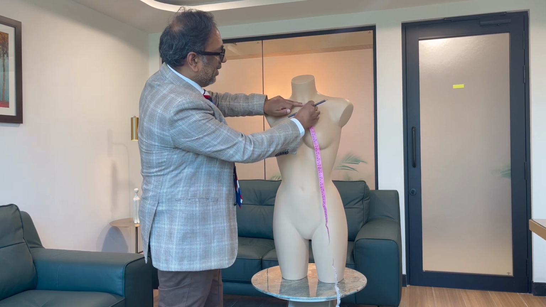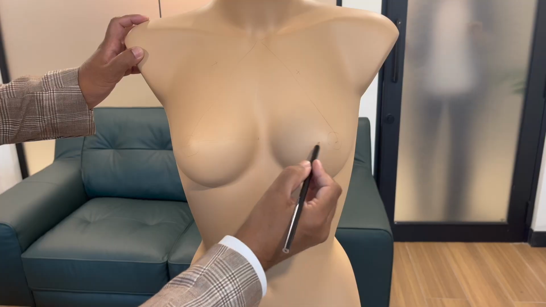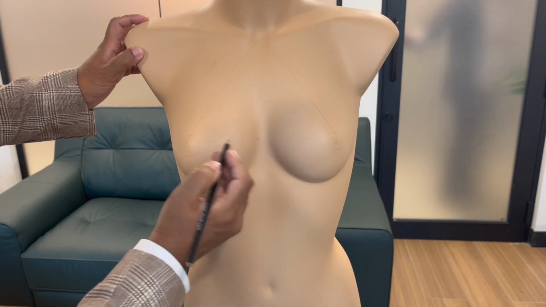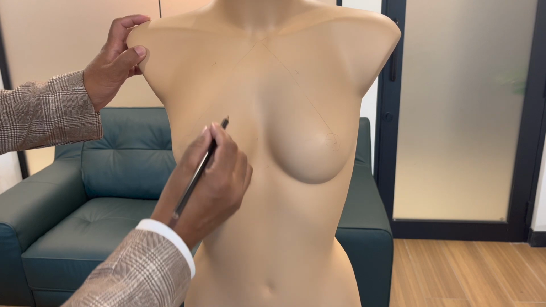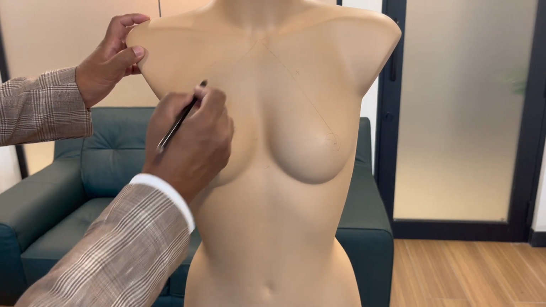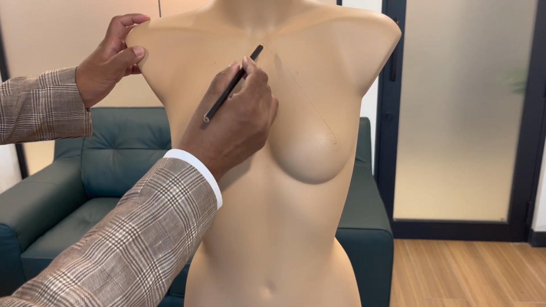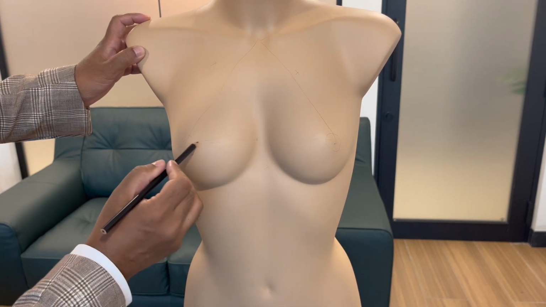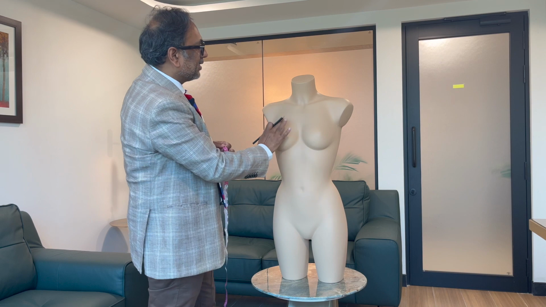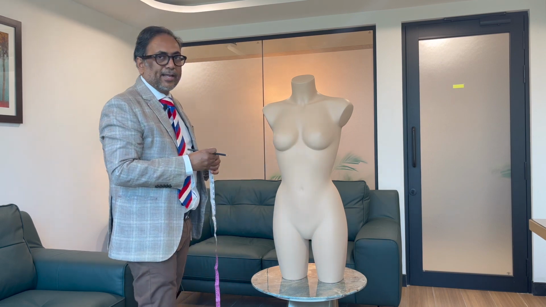And then the inter-nipple distance is also marked, and usually the distance from the sternal notch to the nipple on the right side and on the left side should be equal. It's an equilateral triangle. So this is the second measurement which we take.